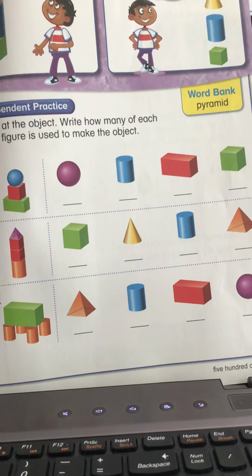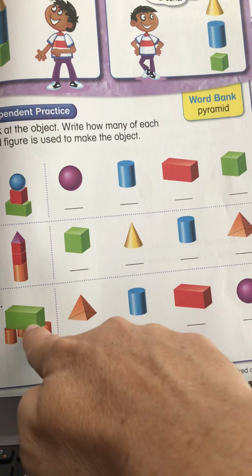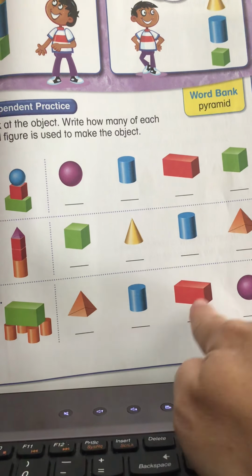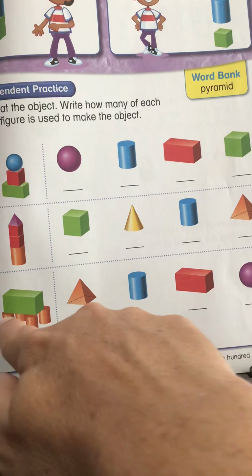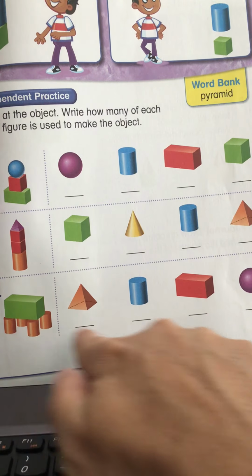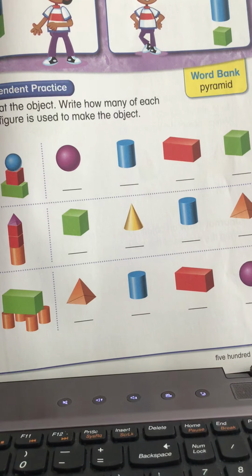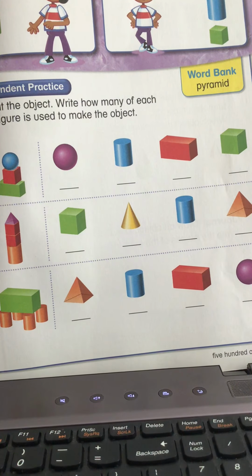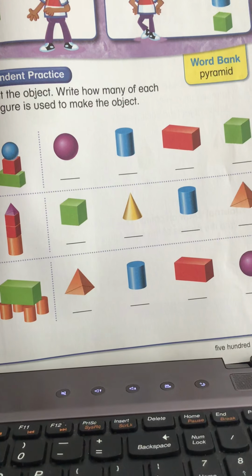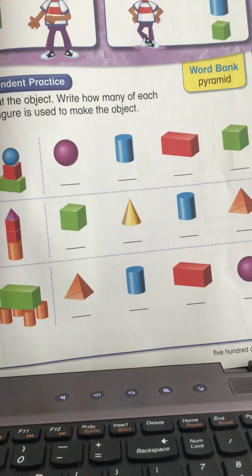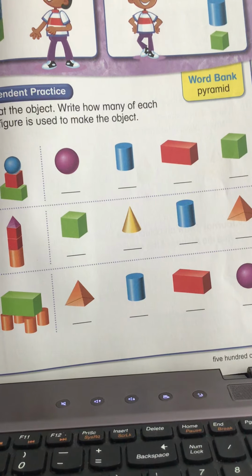And go down to number 6. Number 6 uses one rectangular prism and 1, 2, 3, 4 cylinders. So write a 4 there. There are 0 pyramids and 0 spheres. And when you're ready, turn to the back.